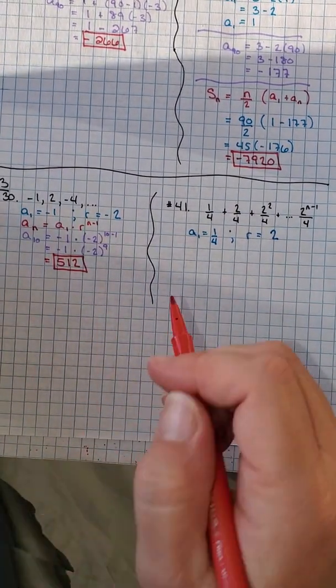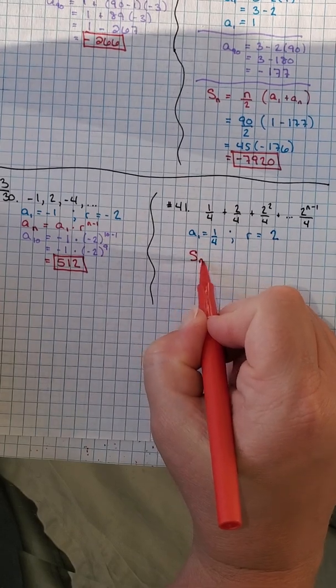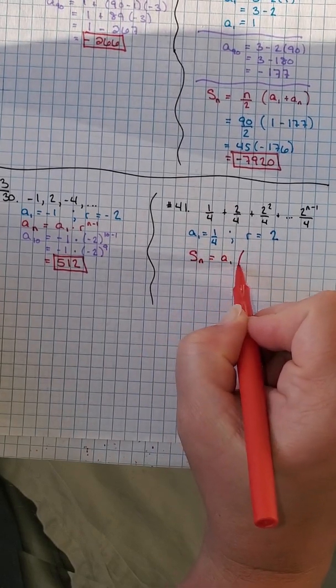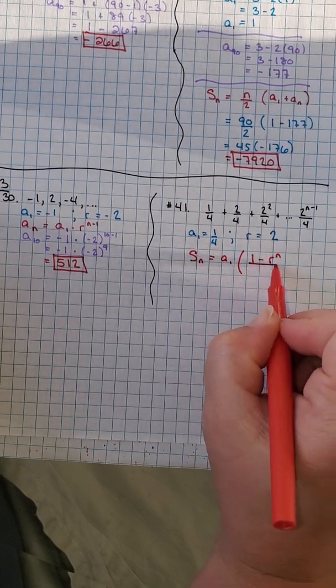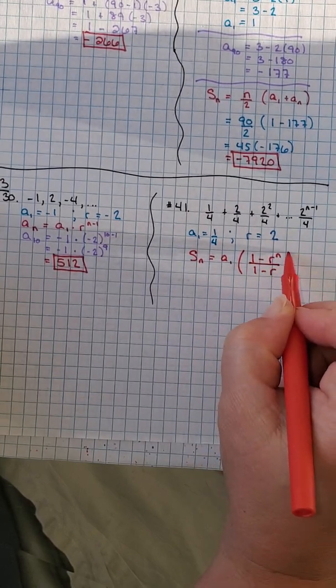All right, so our formula, S sub n equals a sub 1 times 1 minus r to the n over 1 minus r.